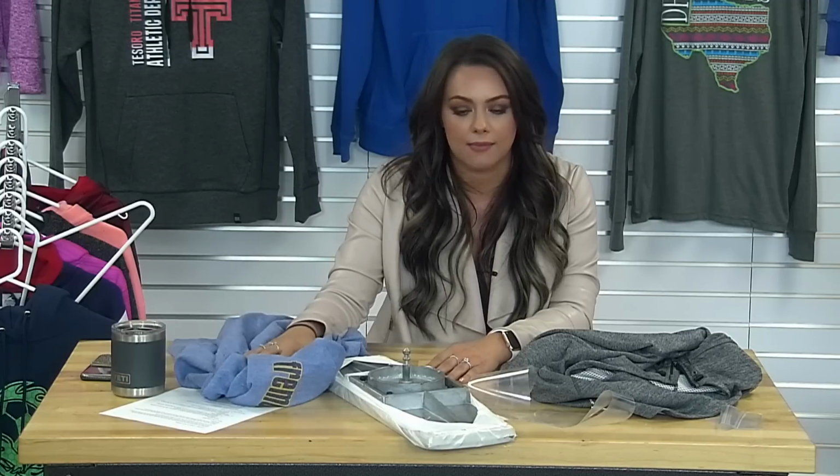All right, so some more comments coming in. What is the cost of the hoodie? I believe this hoodie was around $8, but you can find out for sure. It's by District from Sanmar.